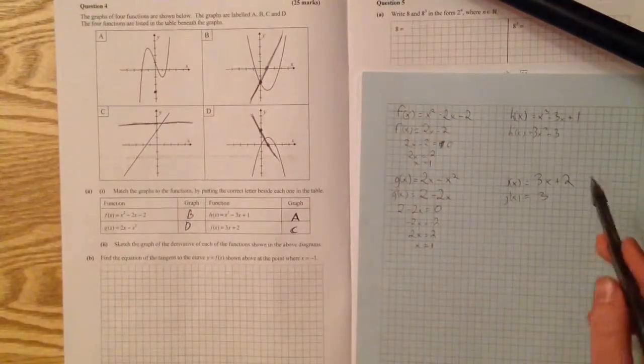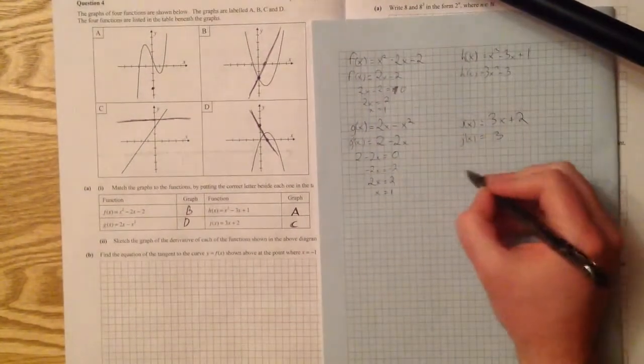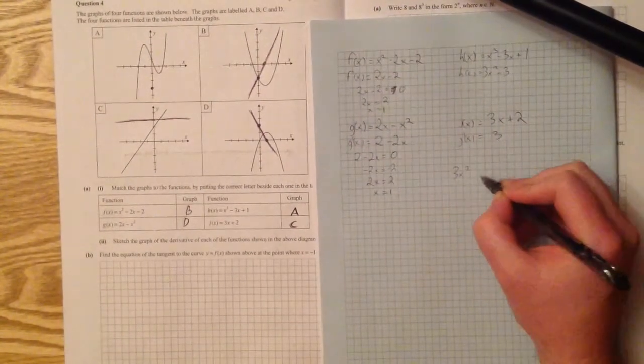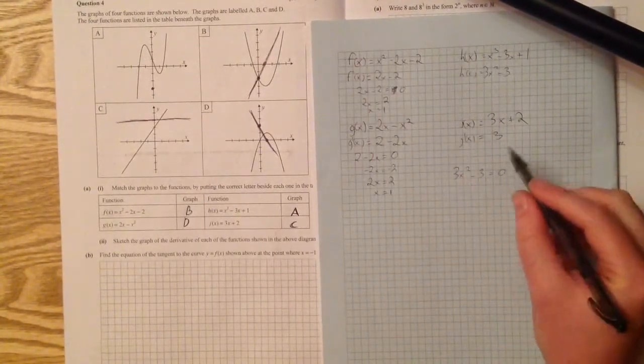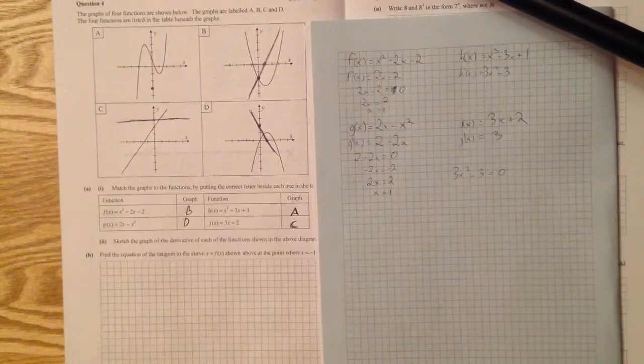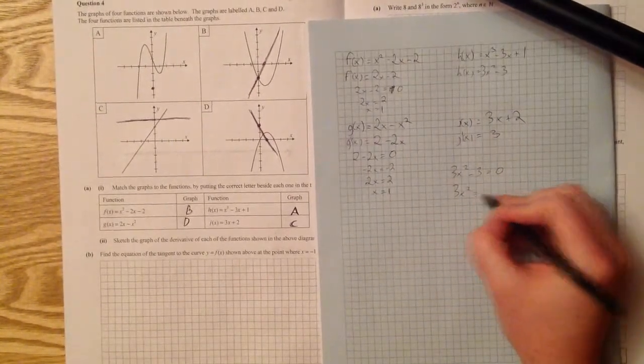Now, you're going to get two answers for x here, so I'm just going to do it down here with a bit more space. So it's 3x squared minus 3 is equal to 0. Sorry, you won't take out what's common. Bring the 3 across. You get 3x squared is equal to 3.